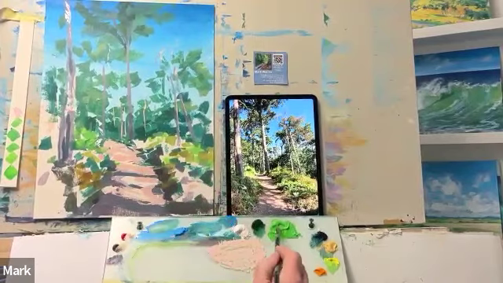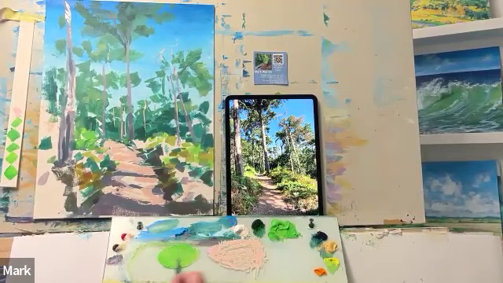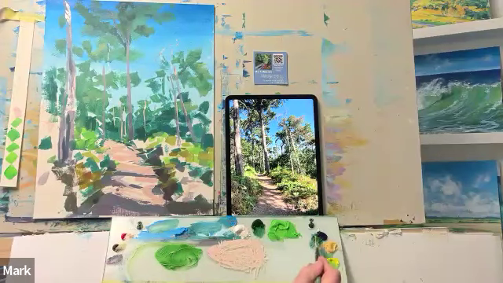Thinking about this area. So we're going to go with this really bright green to start with, and then bringing in some Hooker's green and some Prussian blue. So I'm making that green darker with that Prussian blue.